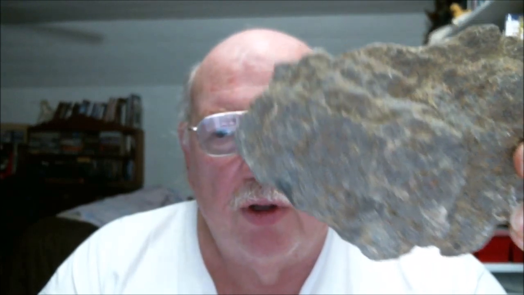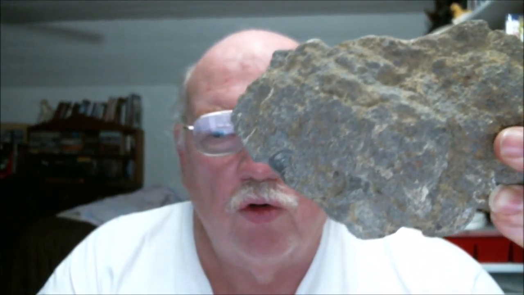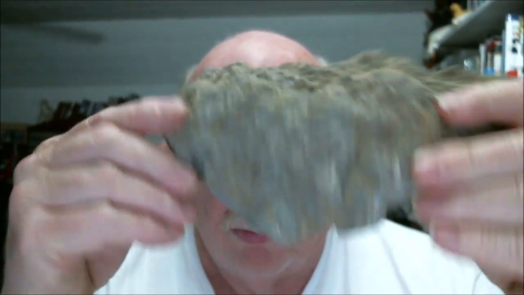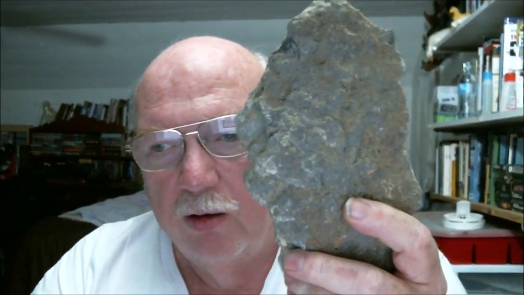You can do two things with studying these type of fossils. You would want to know how old it is, but even better, what was the temperature in which it was formed? What was the temperature that these little living creatures lived under?